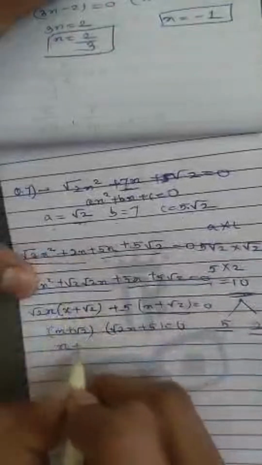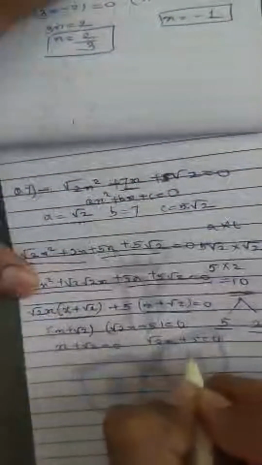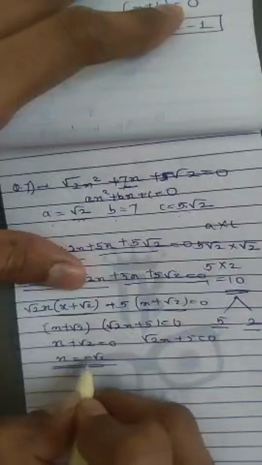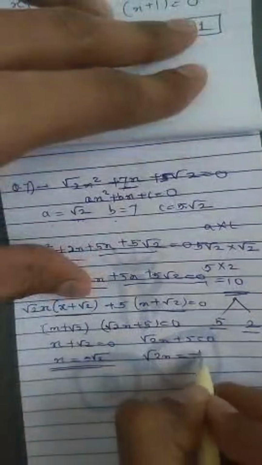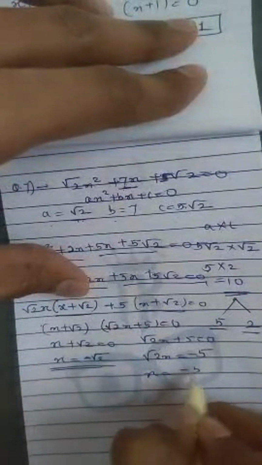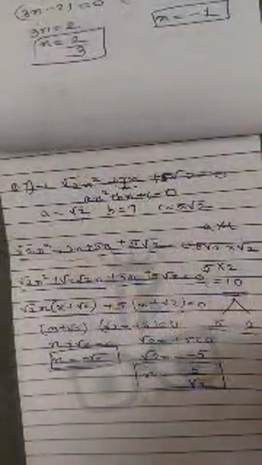So one of the solutions is x plus under root 2 is equal to 0, and the other is under root 2 x plus 5 is equal to 0. So x is equal to minus under root 2 is one value we get here, and under root 2 x is equal to minus 5, and x is equal to minus 5 upon under root 2 is the second value. So in this way we can find the solution for any kind of quadratic equation by doing this factorization method.